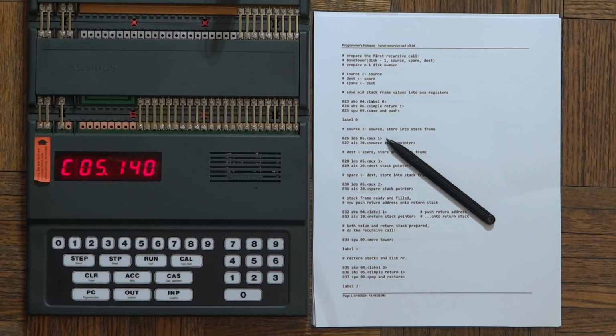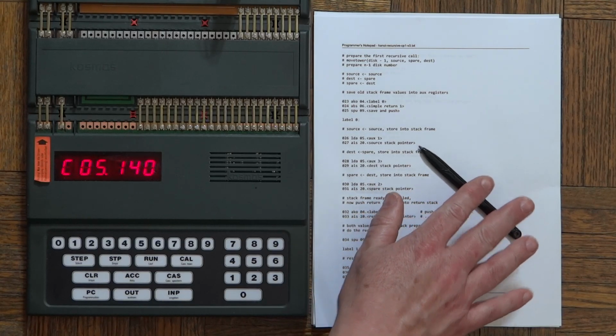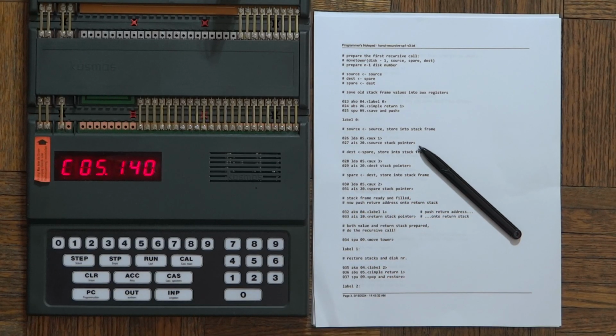And given that we saved the old values of the current stack frame into the aux variables in save and push, we can now load them back from the aux variables and simply dereference the new stack pointers, which now point into the new stack frame, and copy the old values over into the right positions in the new stack frame, right?